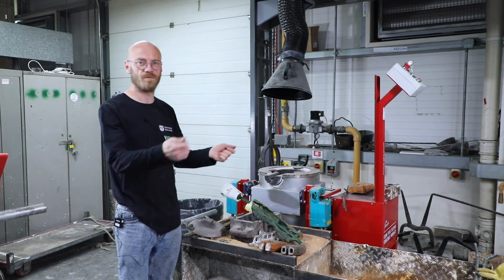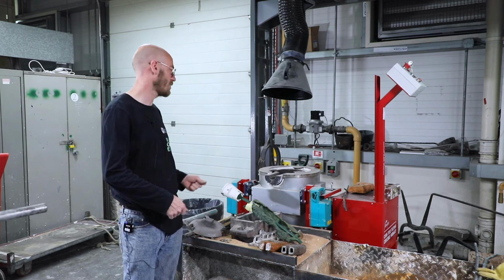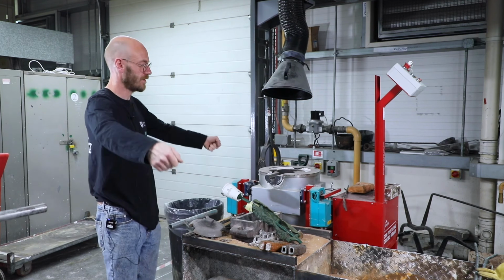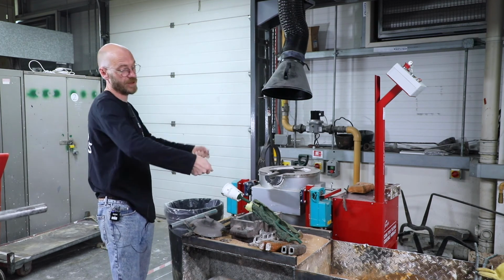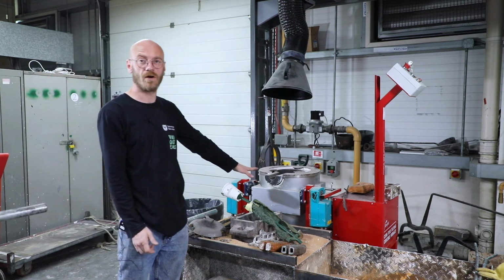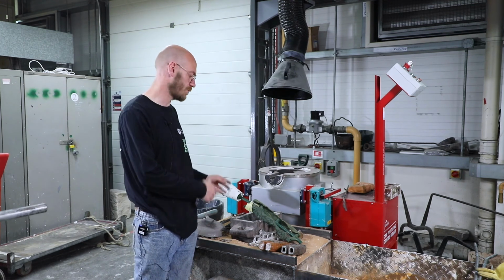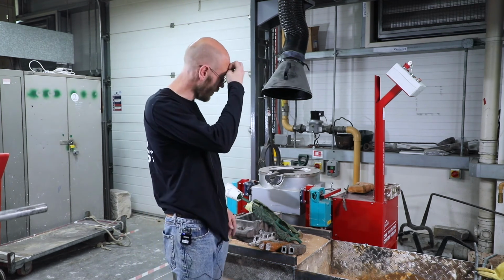We used to have a far more archaic method, which maybe was a bit more fun, but far more dangerous, where we would manually grab the crucible out of the furnace and then tip it. But this is one we got a couple of years ago. It's a lot safer, and we can do multiples a lot quicker.